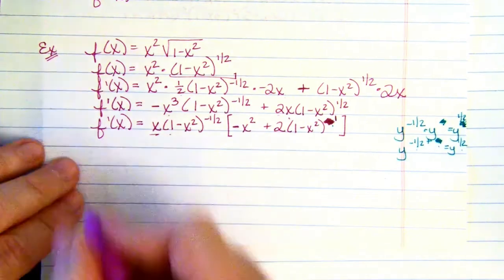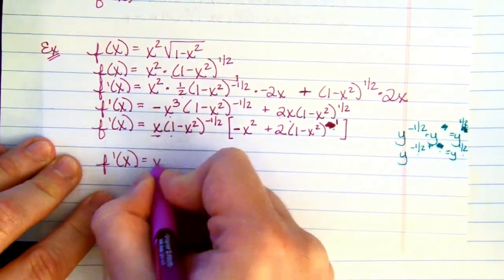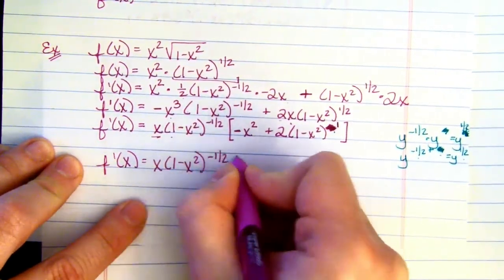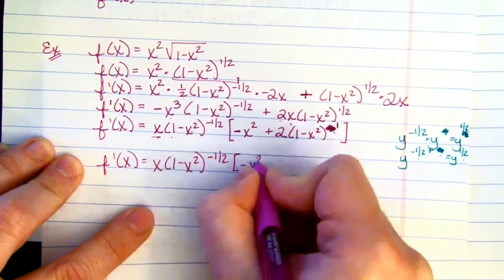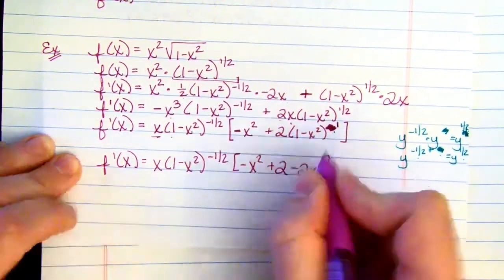Now I just have a little more cleaning up to do. f'(x) equals x times (1 − x²)^(−1/2) times (−x² + 2 − 2x²).